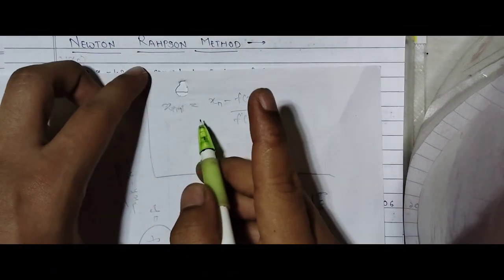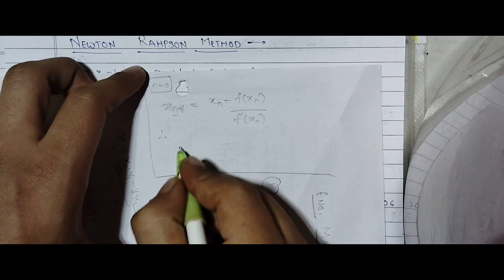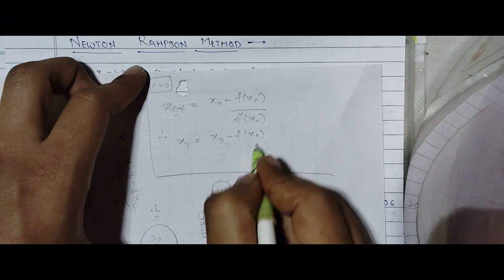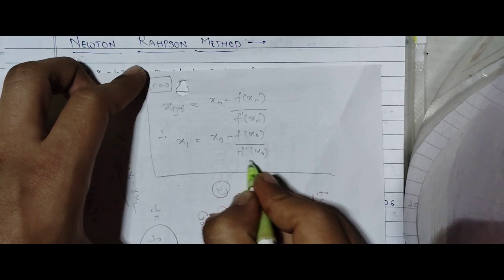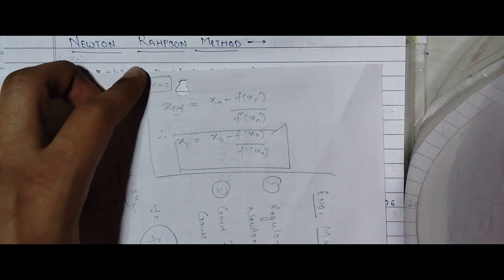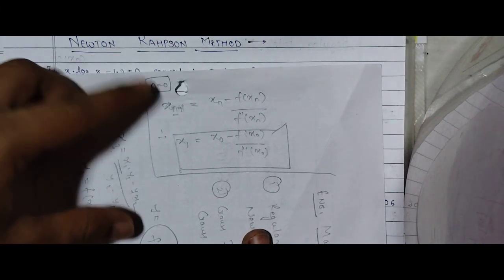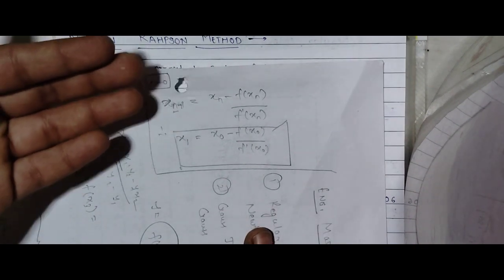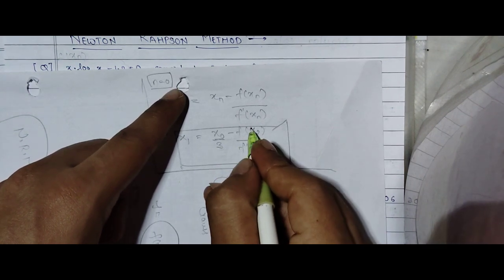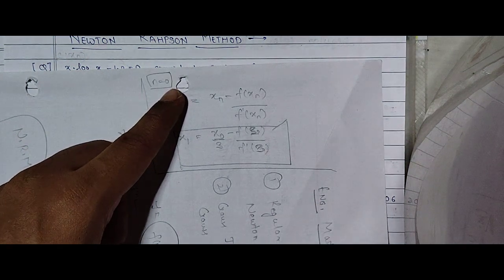So now you are considering this n as 0. You are substituting this n as 0. So that's why you will be getting x1 equals x naught minus f of x naught upon f dash x naught. So this is our first part that you have to derive by substituting n as 0. So you got this. Now just simply substitute the values: I have considered x naught as 3, and here x naught as 3, here also x naught as 3. I hope guys it is clear to you.